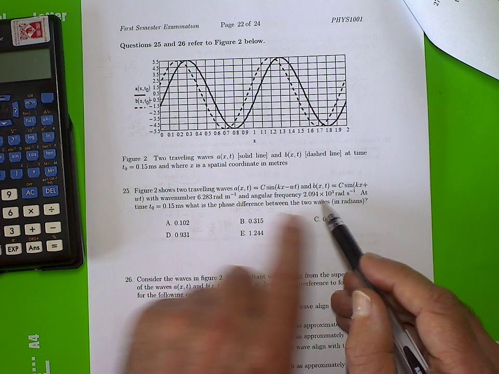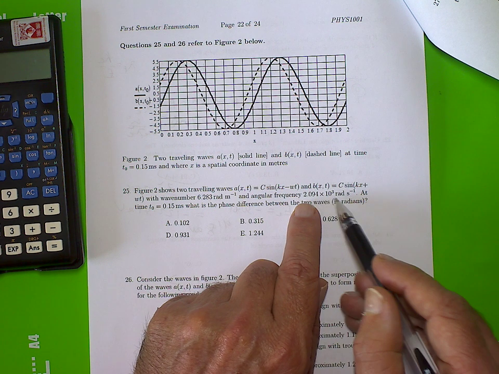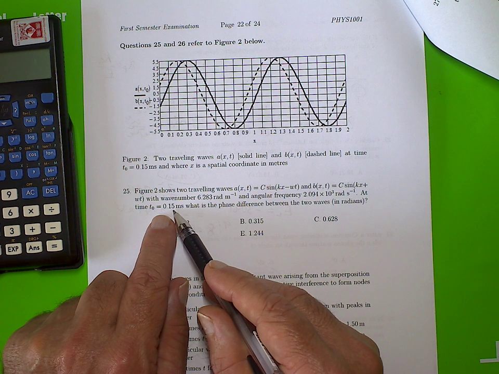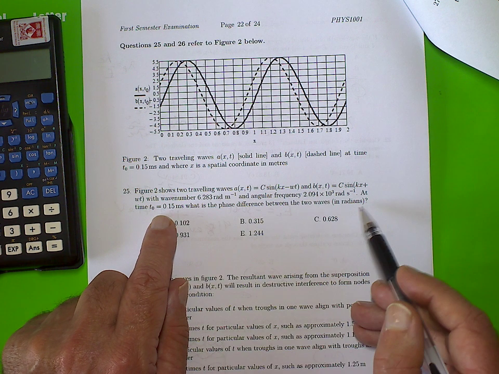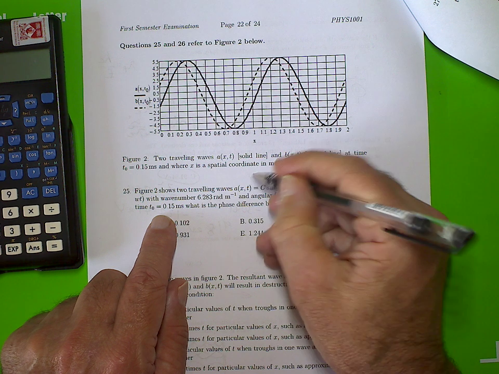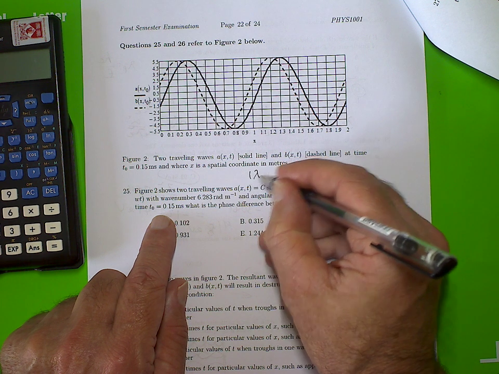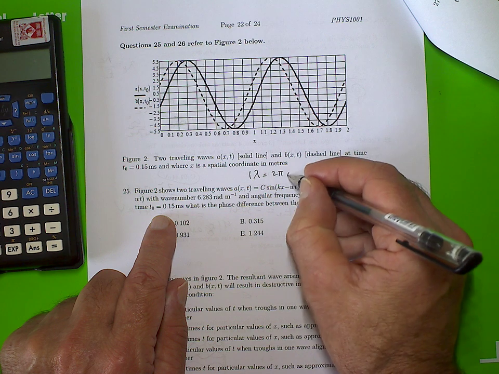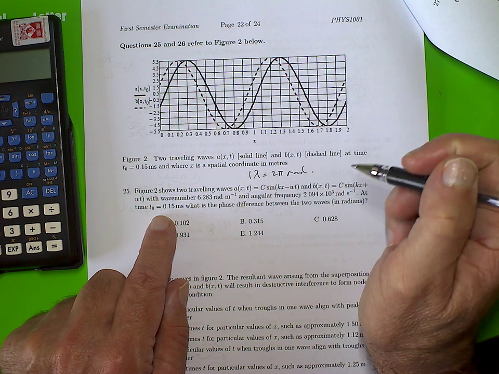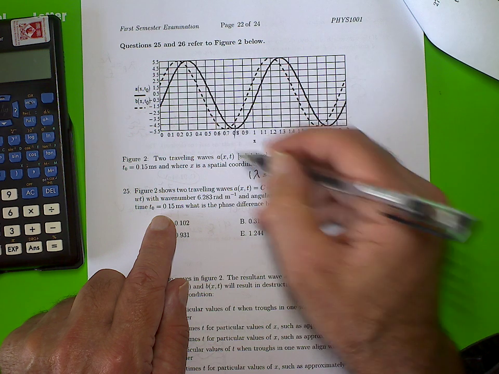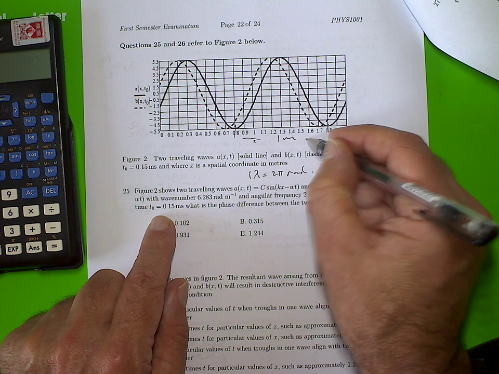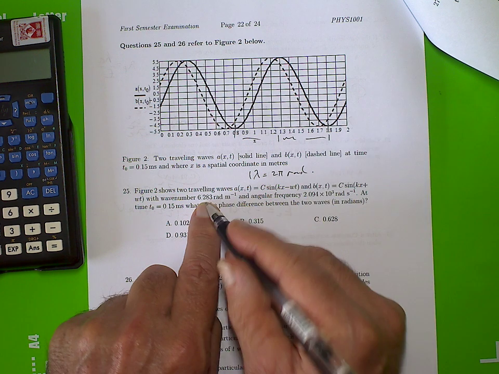Now, angular frequency 2.094 times 10 cubed radians per second. At a particular time, t equals 0.1. What is the phase difference between the two waves in radians? Okay. Phase difference. One wavelength is equal to 2 pi radians. Alright. So, what is a wavelength? Well, the wavelength, as we can see, is exactly 1 meter. It's been given to us already there.